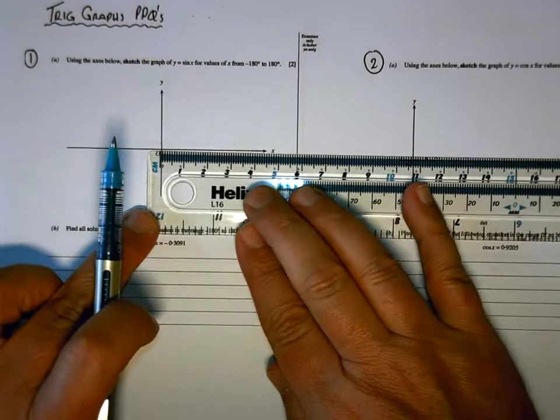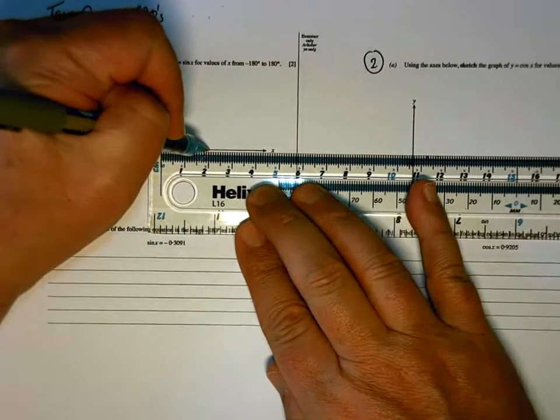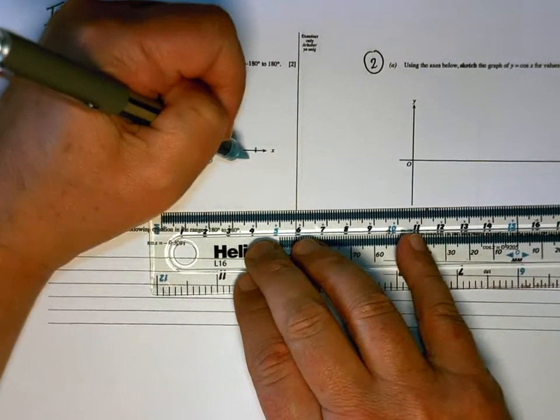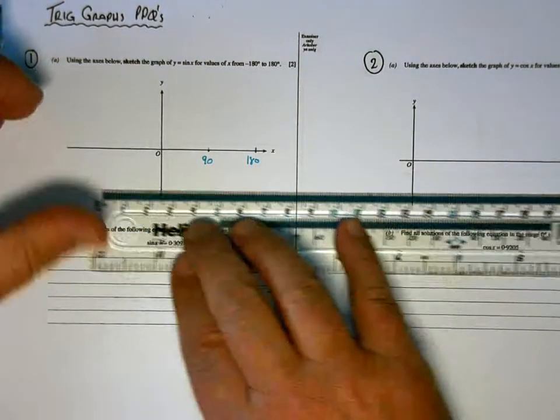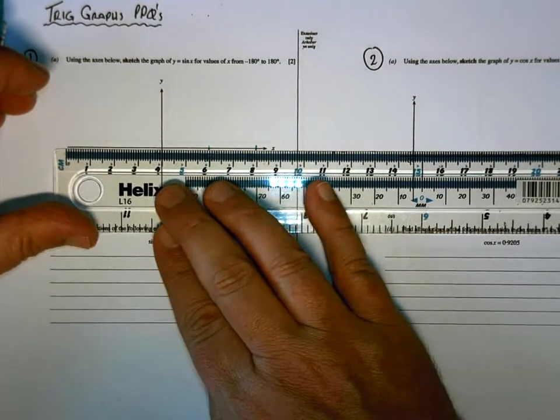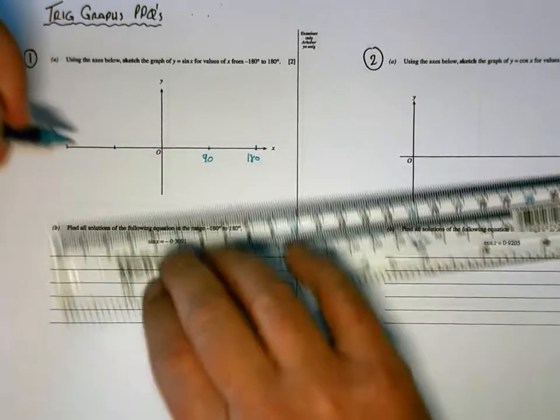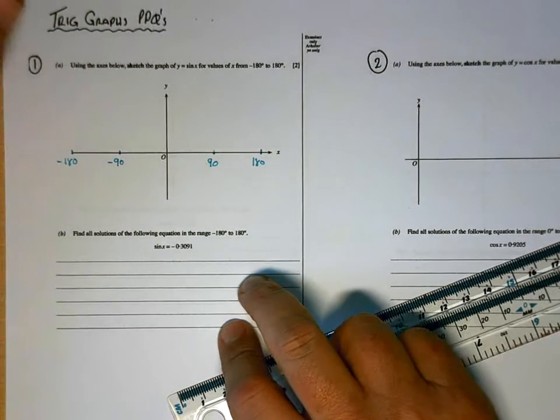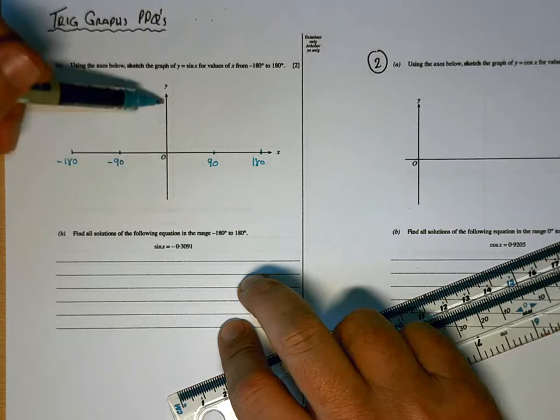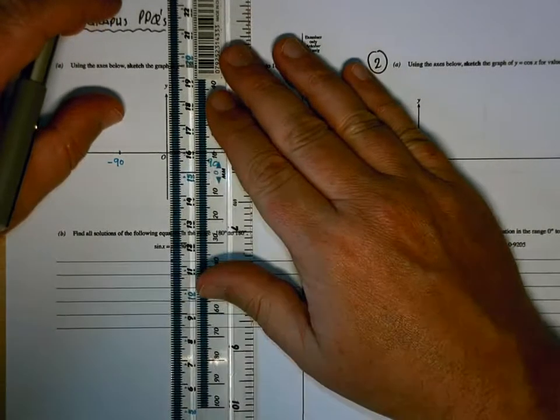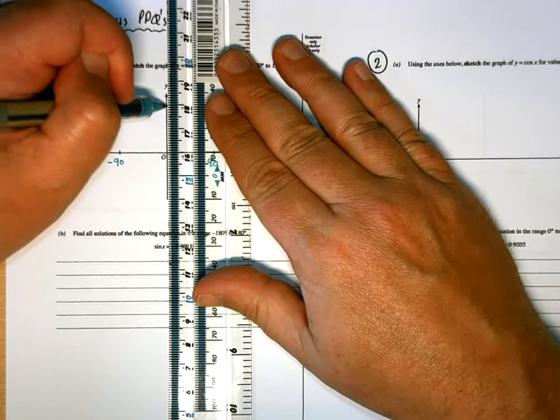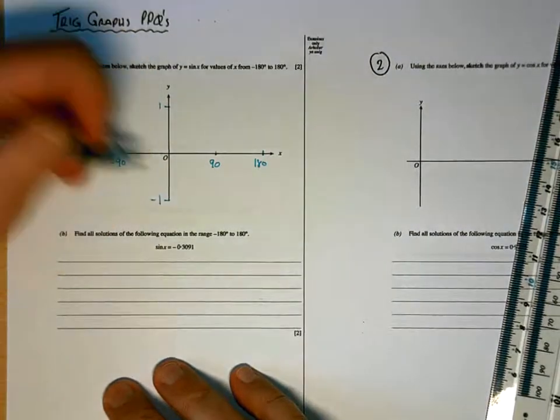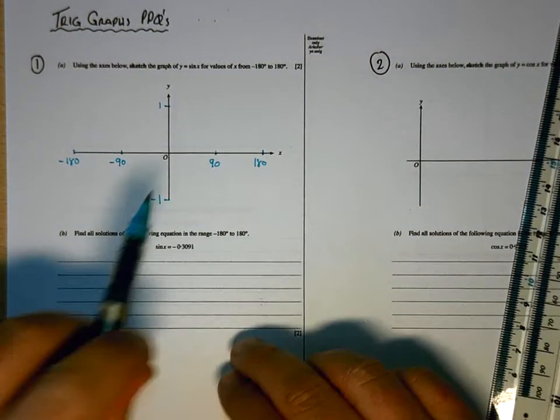So using my ruler, I'm going to make sure that I can fit in 2 tick marks that side. So I'm going to go 2 centimeters and 2 centimeters. That's 90 and 180. And then on this side, to make sure that they're equally spaced, 2 centimeters, 2 centimeters, -90, -180. And I know that sine and cos oscillate between +1 and -1, so I want to make sure that's nicely spaced as well. So again, I'll go 2 centimeters that side and 2 centimeters that side for -1.